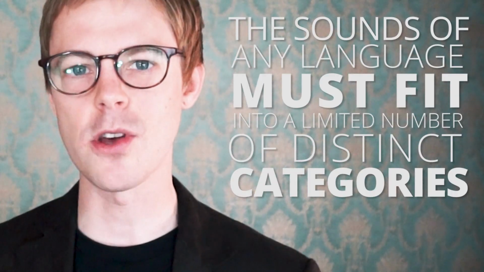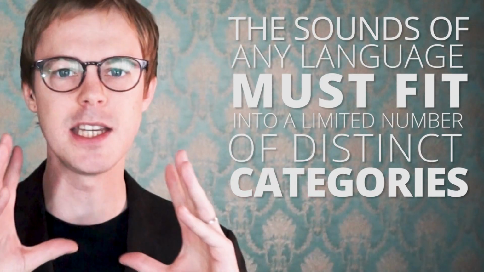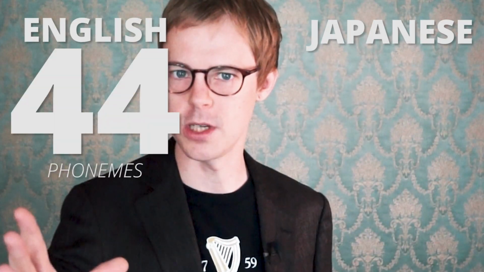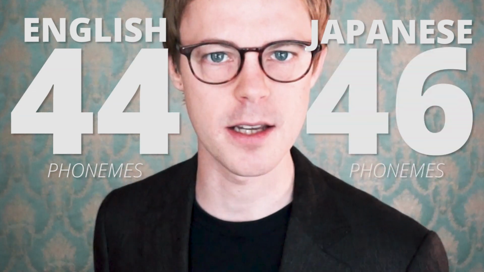Third, the sounds of any language must fit into a limited number of distinct categories. This number will be different depending on what language we're talking about. But for example, English has 40 phonemes, Japanese has 46. Some languages have far more, some languages have far less. But the point is, no language can ever have an unlimited number of sounds.